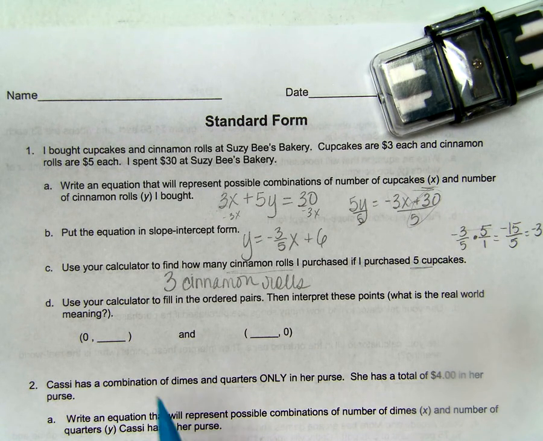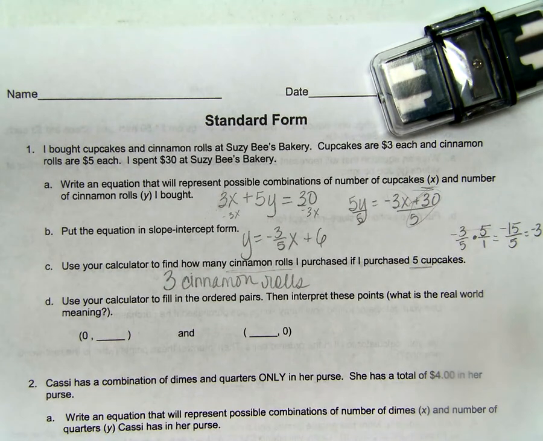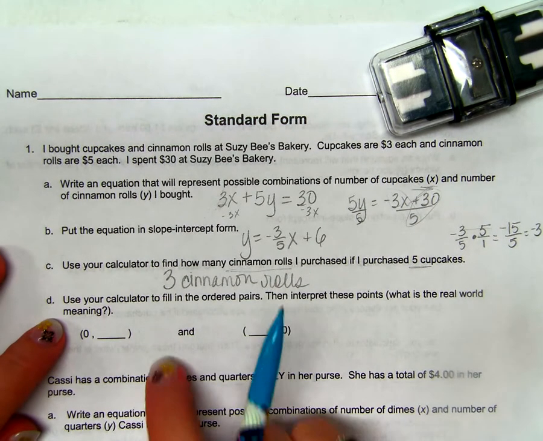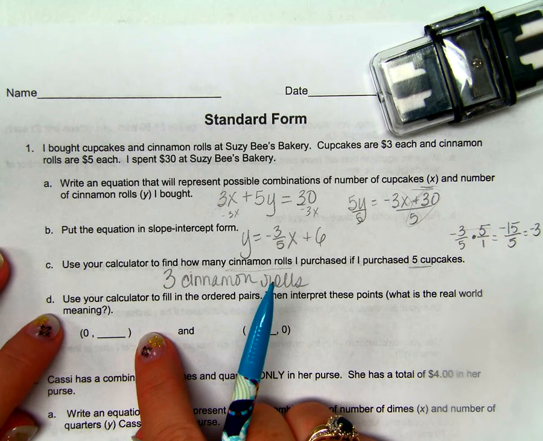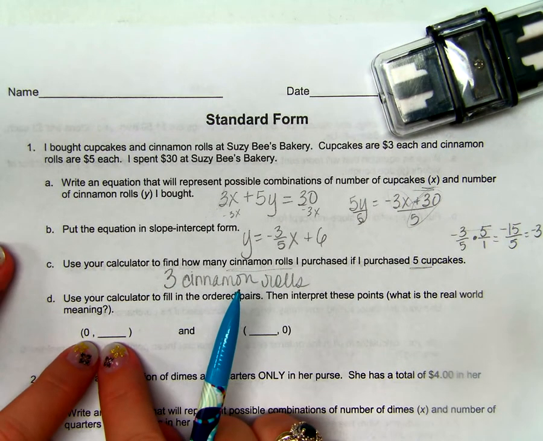So I need to make sure you know ways to do things like this with a calculator and without a calculator, because I don't know where you're going or who you're going to get. Okay? So let's look at D after my little rant. I apologize for that. Not really. Use your calculator to fill in the ordered pairs. What ordered pair is this going to be?